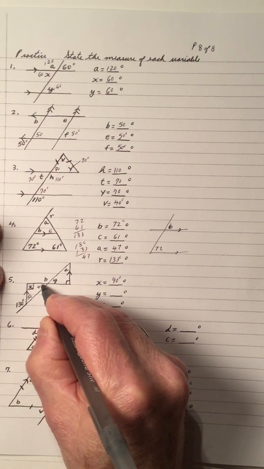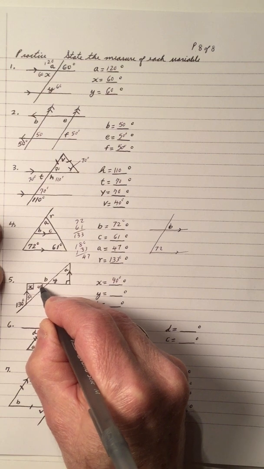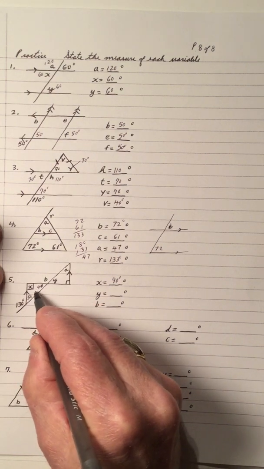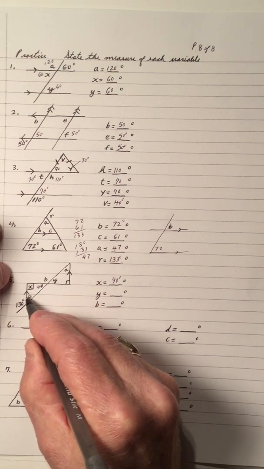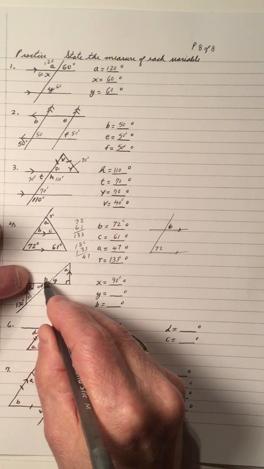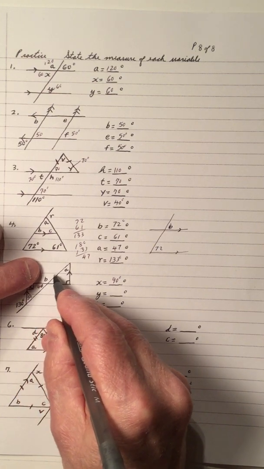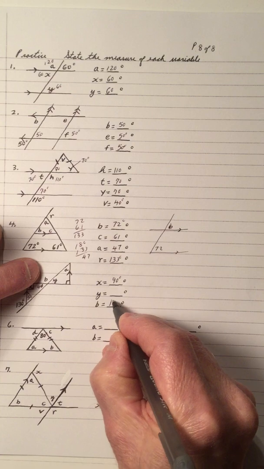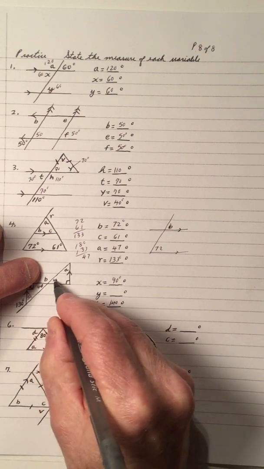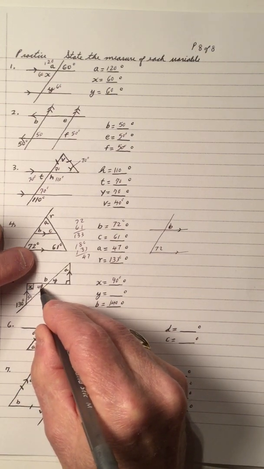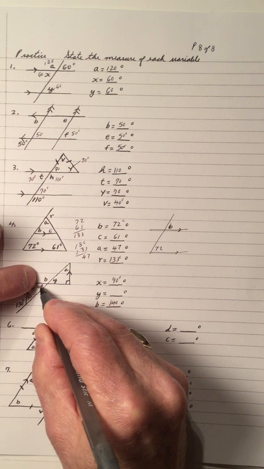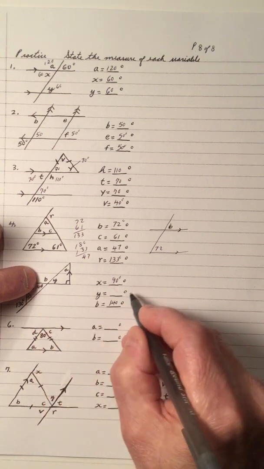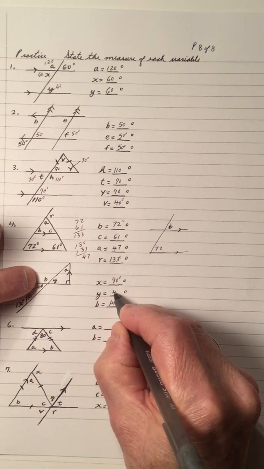So this angle right here is 100. This angle right here is 40, sorry, because 180 in the triangle. And B is 140 because it's a straight angle. And Y is equal to 40 because of VOAT, vertically opposite angles.